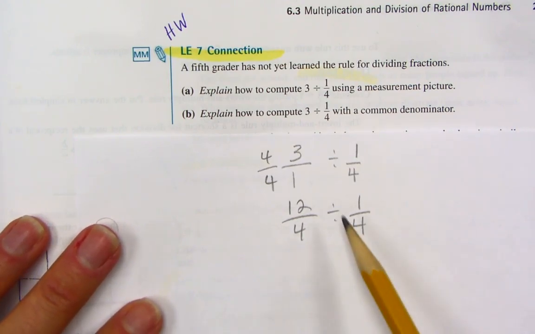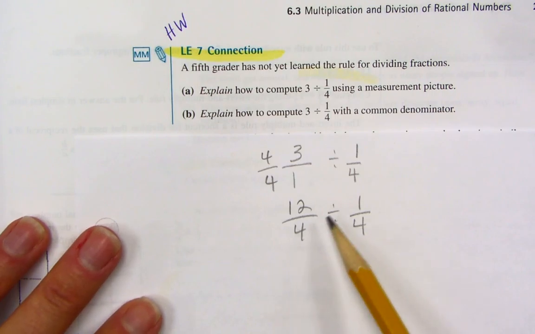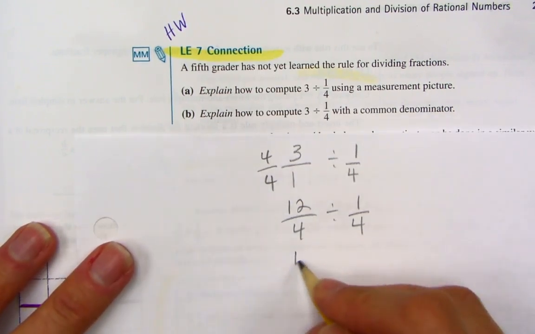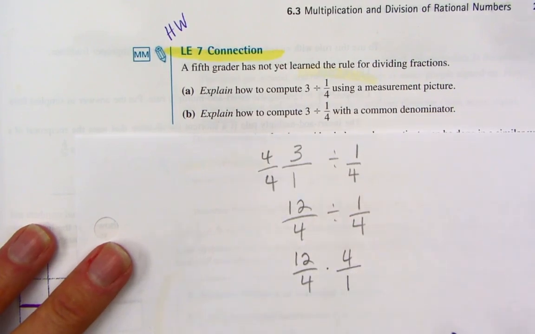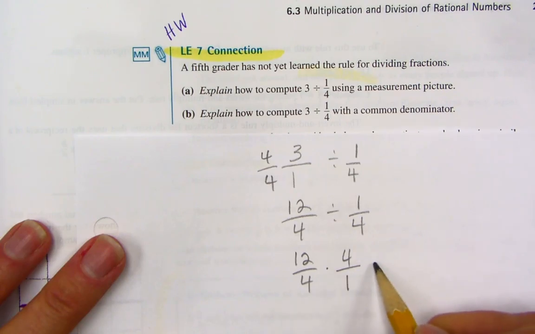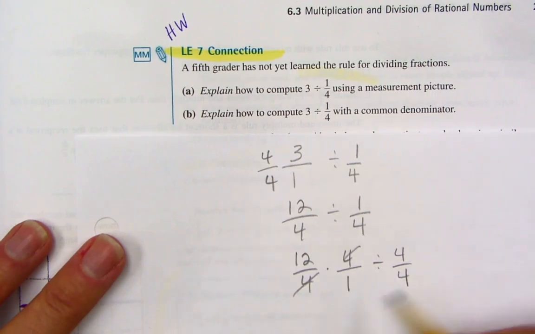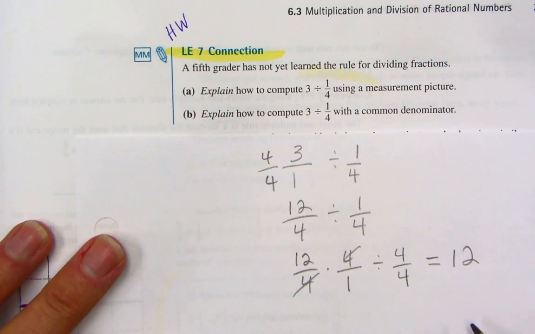Again, the idea, how many fourths are in 12/4? It seems logical that there are 12, all right? If we flip over and multiply, okay, again, we've got these 4s that can cancel because we can divide the top and bottom by 4, which causes that to happen. And so we end up with 12 that way as well. All right?